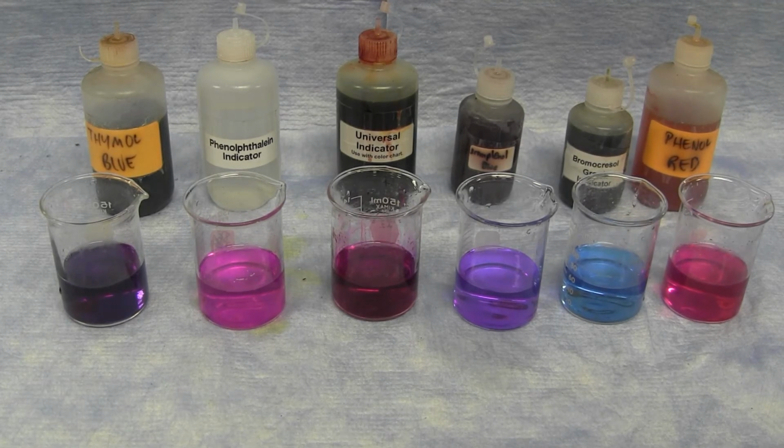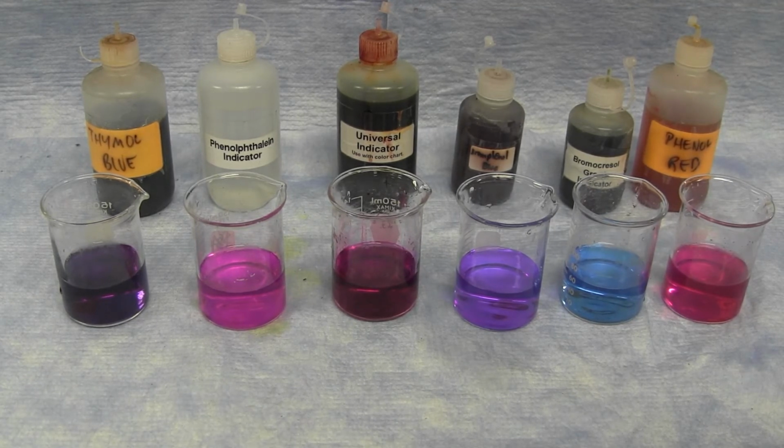All of these indicators had the same starting conditions, but changed their color as the sodium hydroxide was added. The pH of all of them is still approximately the same because approximately the same amount of sodium hydroxide was added.